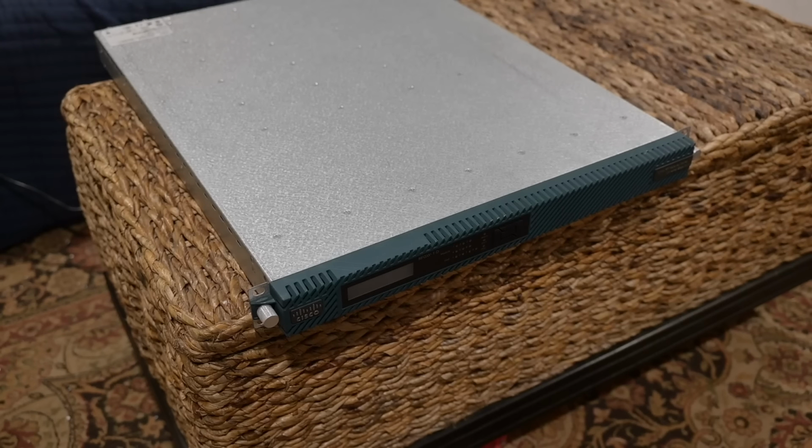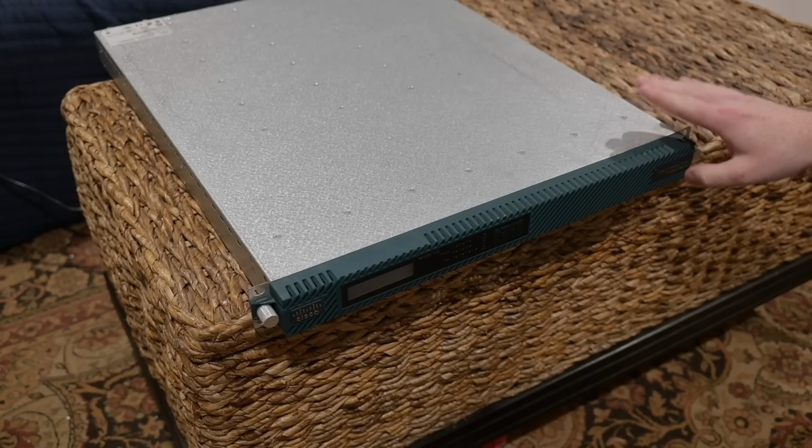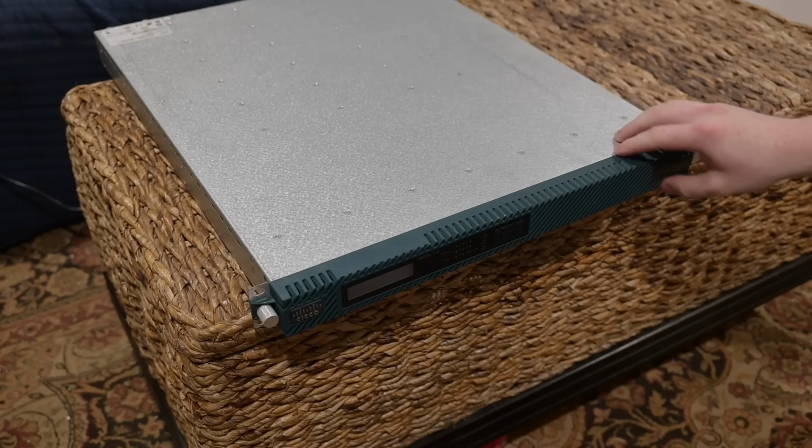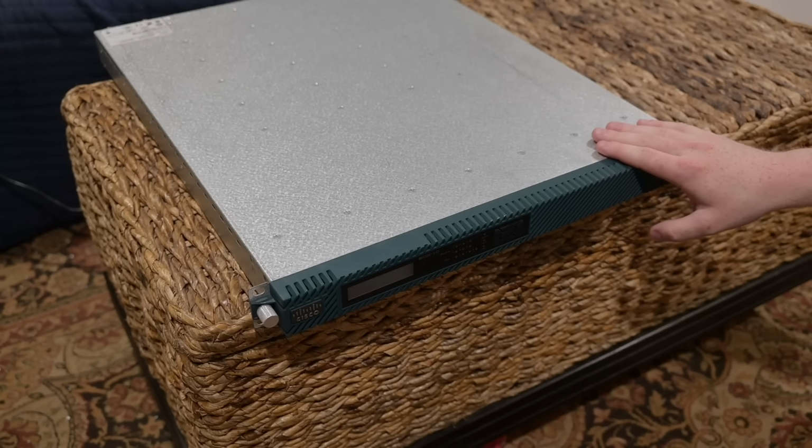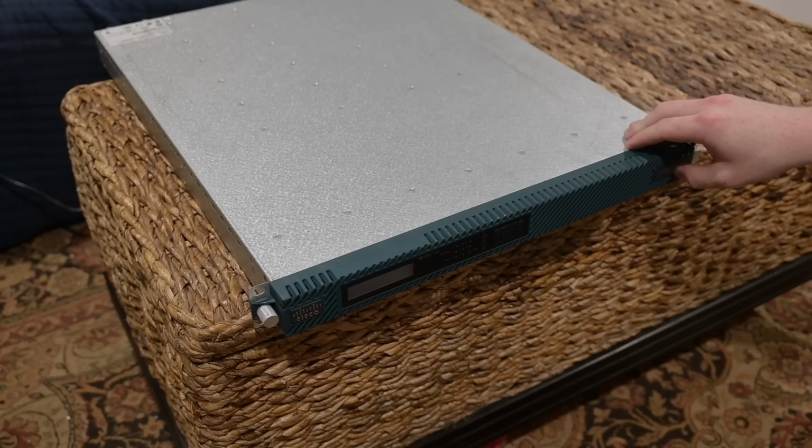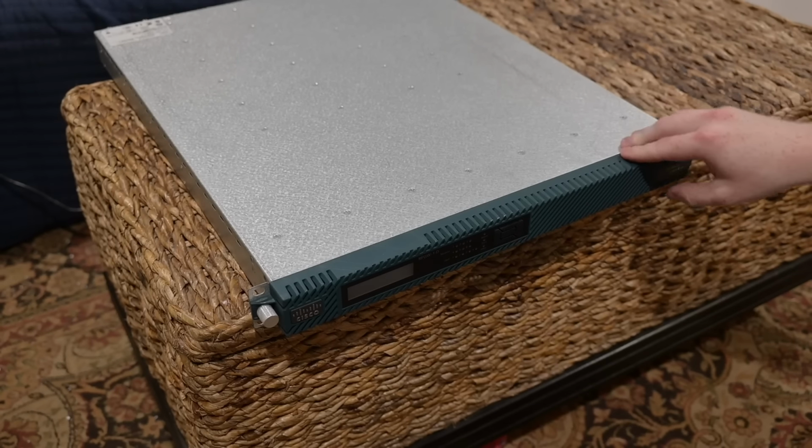This is a Cisco RF Gateway-1, an edge QAM modulator used in cable headends for broadcast, video on demand, and DOCSIS. Today, we will be attempting to get this working with my server, and hopefully by the end of the video, we will be broadcasting our own cable programming from my home.